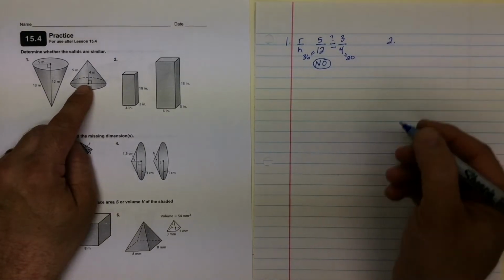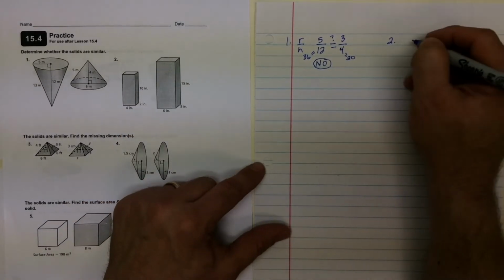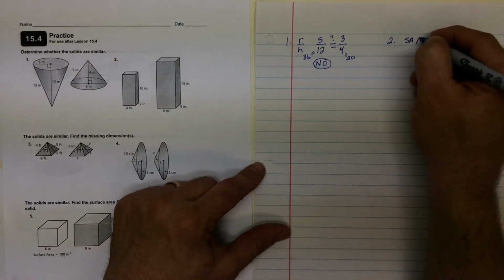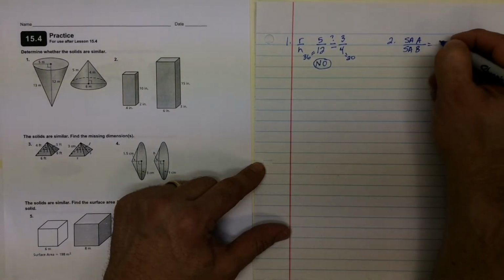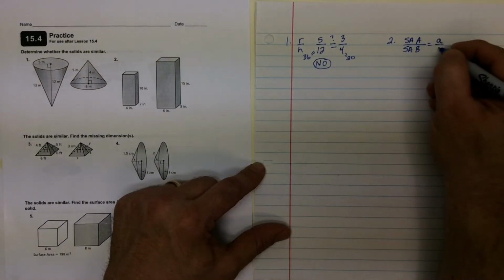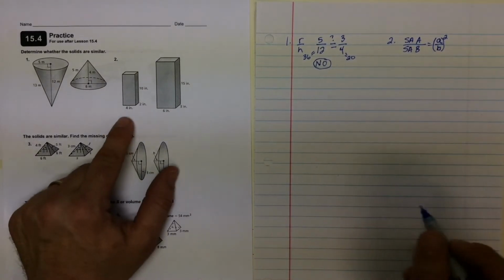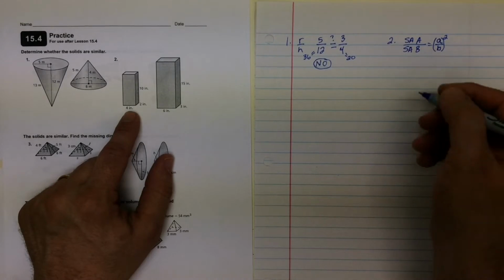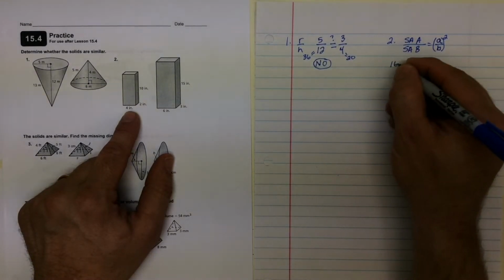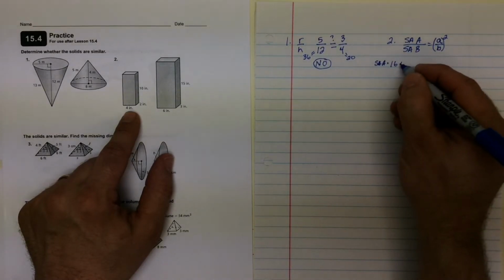Number 2, well, these are prisms, so we do have to do surface area of A over surface area of B equals a linear measure of A over the corresponding linear measure of B, squared. So we'll do the surface area of A. The bottom here, 2 times 4 is 8. If the bottom's 8, the top is 8, so that's 16 for the top and bottom.